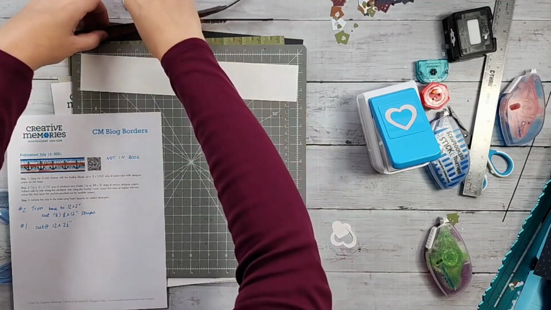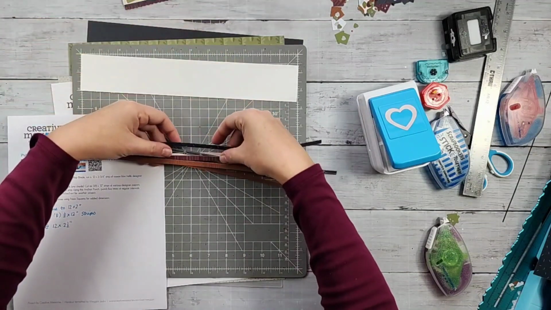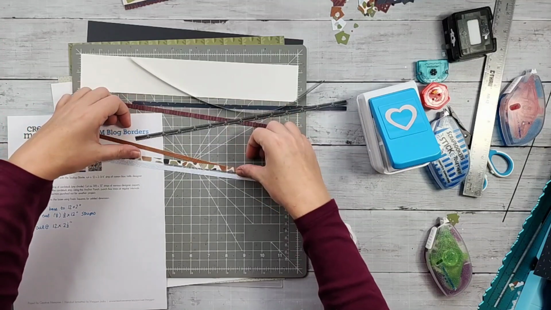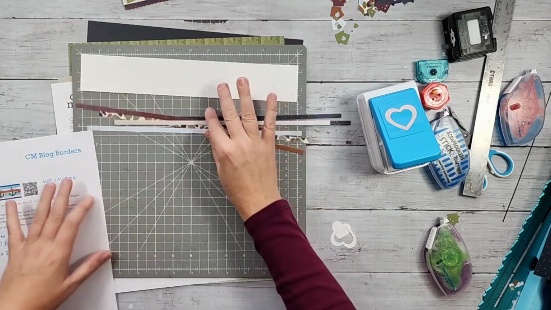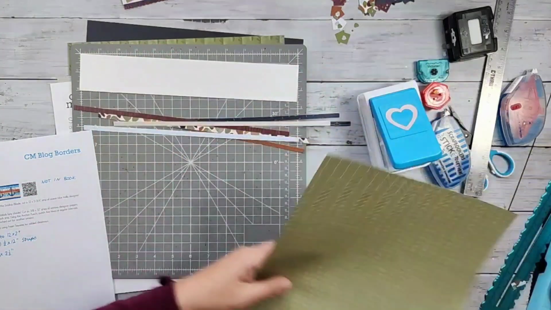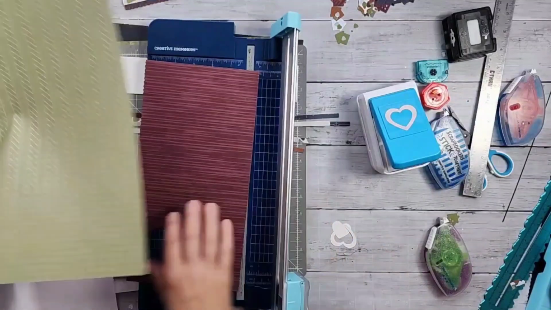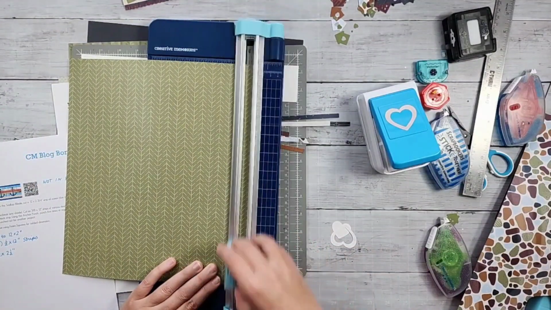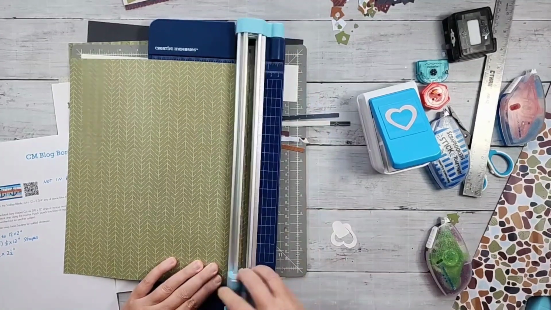So I think maybe I have 8. I think I might be short. 1, 2, 3, 4, 5, 6, 7. I need more, and I'm going to use this green, and I'll cut a couple of those.